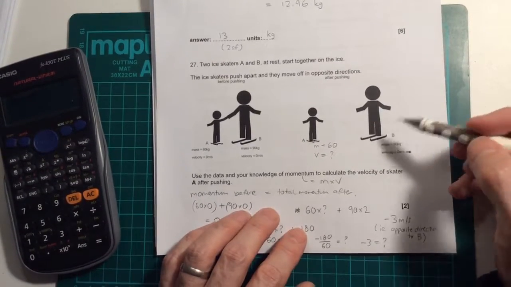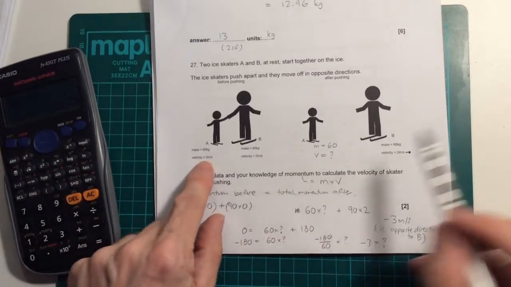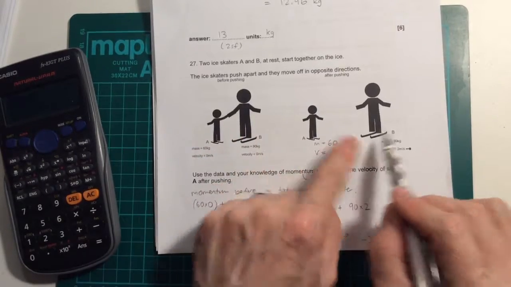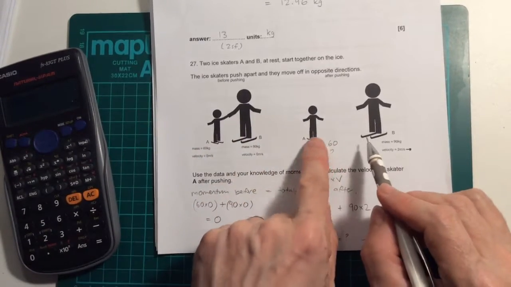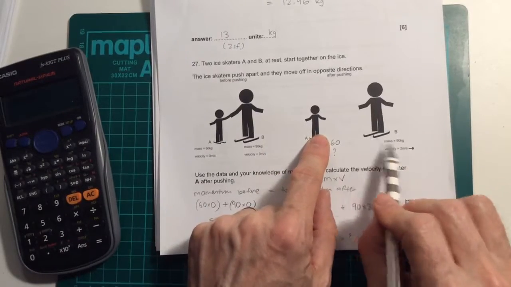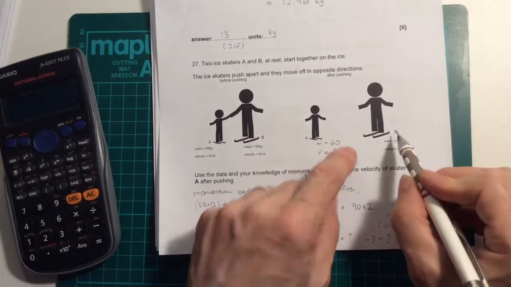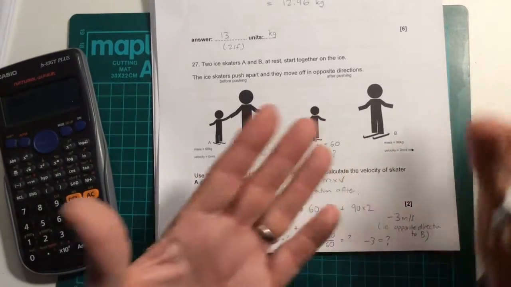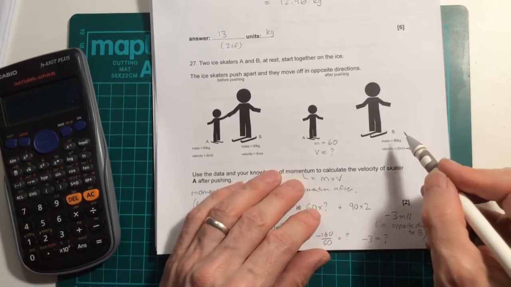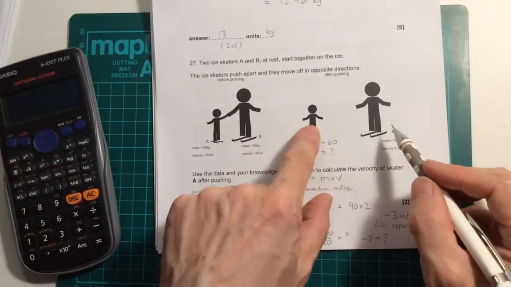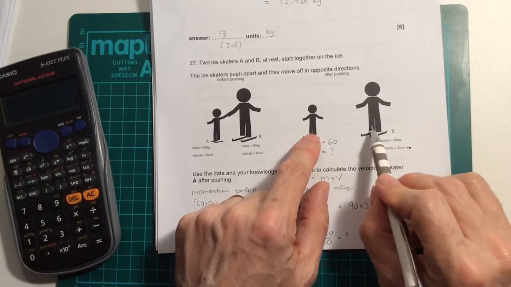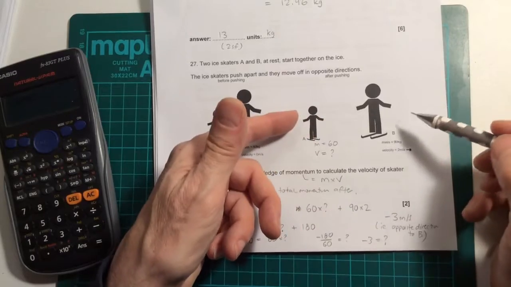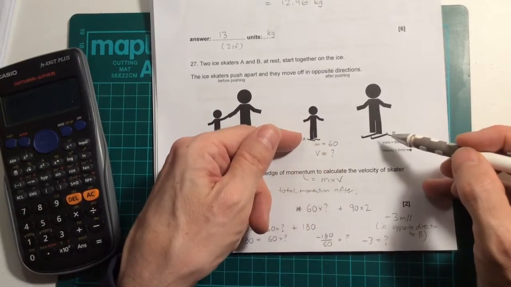The other way you can do it is by looking at proportions. We start off with no momentum, so when we finish there's no momentum either, which means the momentum of A that way is the same as the momentum of B that way. The heavier one is going to go slower. You know that if you push something heavy, it doesn't move as much as you do when sitting on ice. So the speeds are in proportion to the reverse of their masses. The smaller they are, the faster it moves.